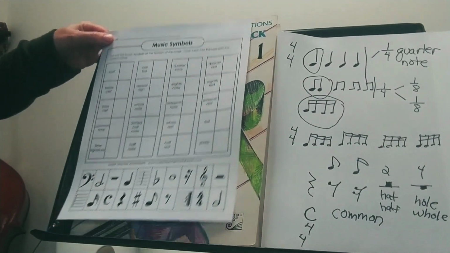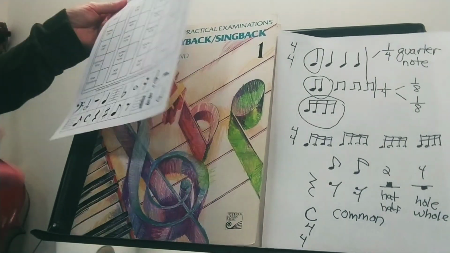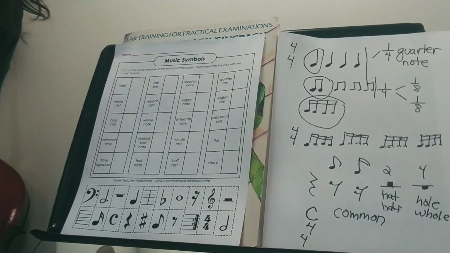The answer sheet you should have printed out as well. It was attached in the same file, so it might be on the back of your page, or you might have the answer sheet already. Hey, don't peek when you're doing your writing homework. Peek after you're done.